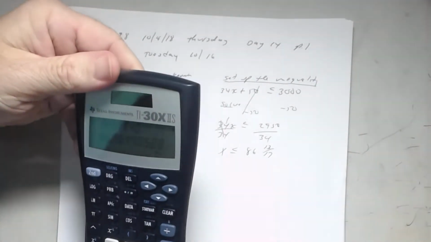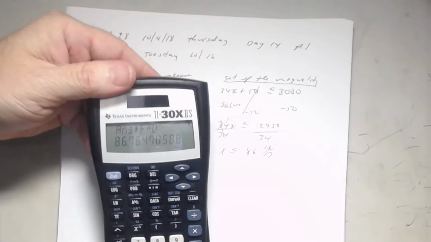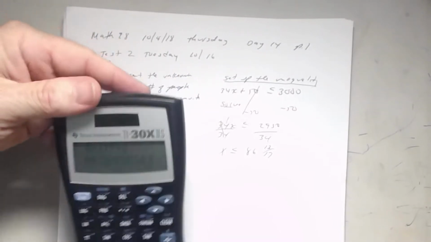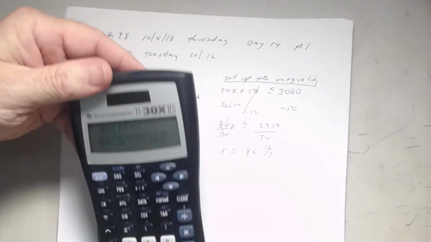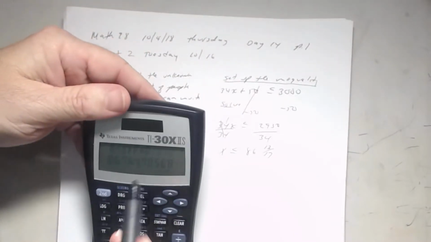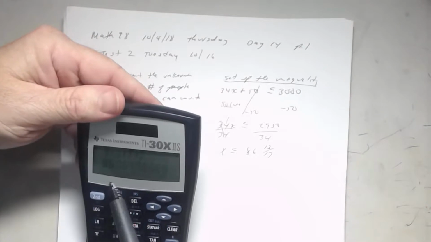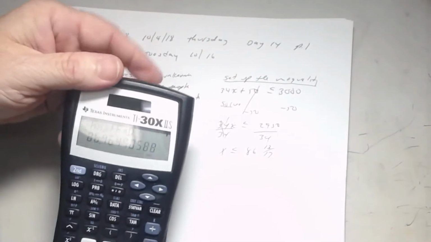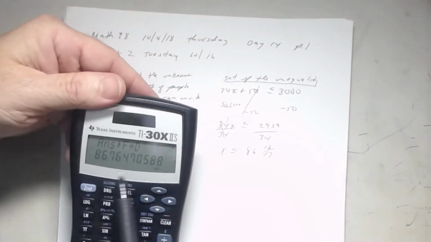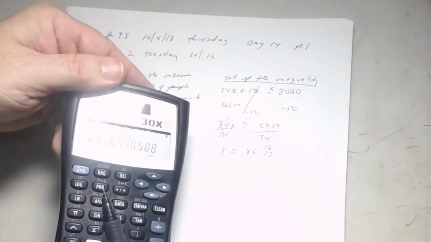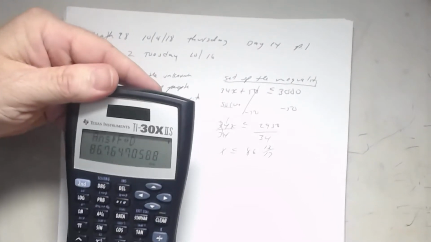I'm going to go ahead and look at it in decimal again. Now you got to be careful because we are talking about the number of people, right? So don't say x is, or the maximum person has to be 86.76. So you can't have part of a person. So this number has to be a whole number. So he said, would you round it?